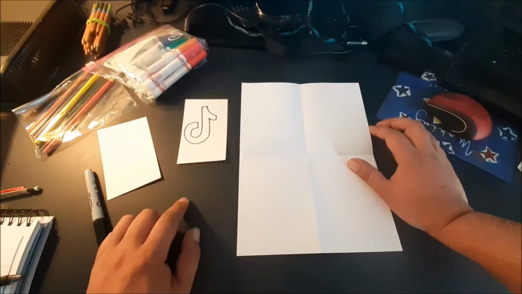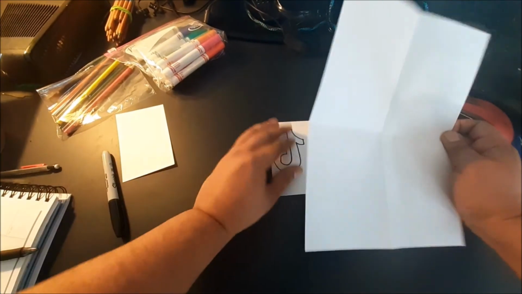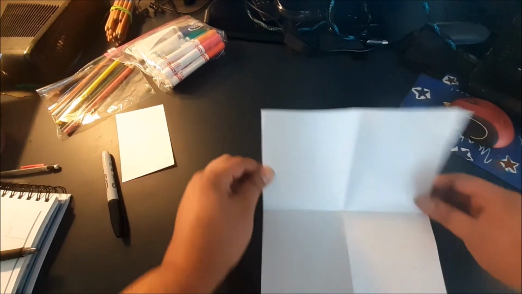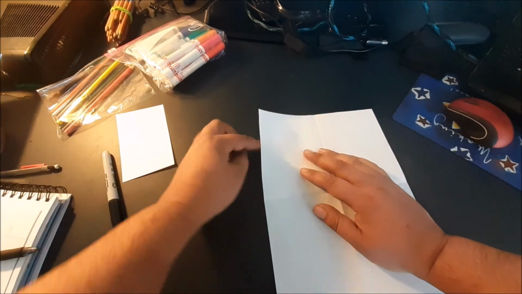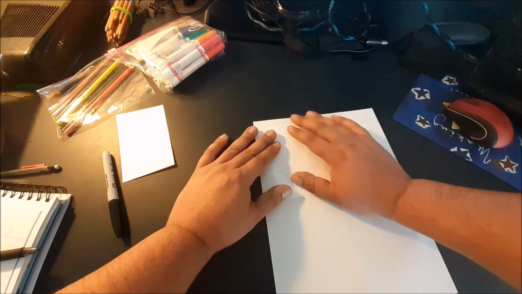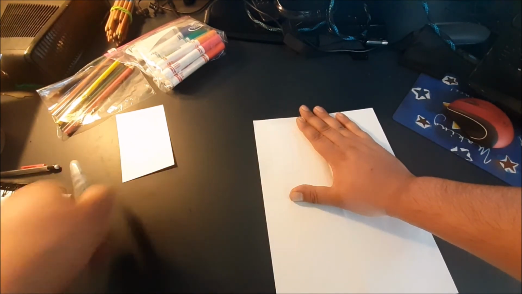Okay, so what I do is I am going to place my card under my paper, and I want to make sure that it's lined up. Okay, and then if I push down, it might be a little hard to see, but I can actually see it.